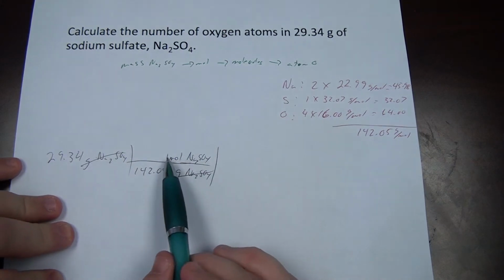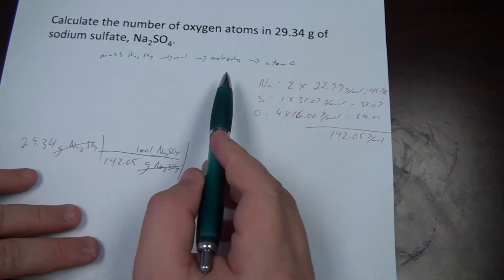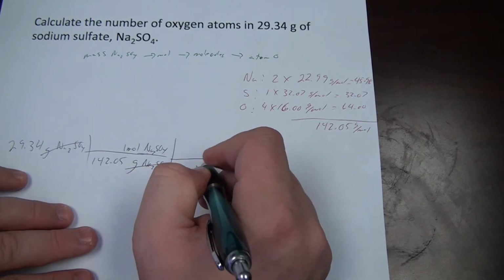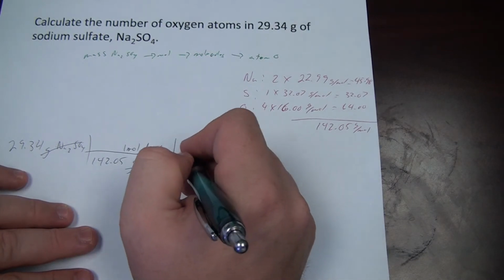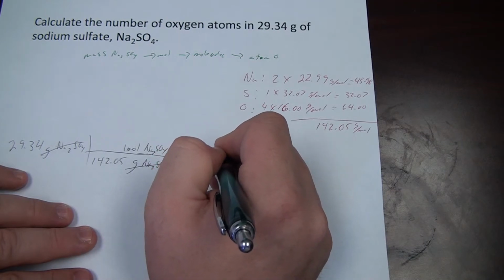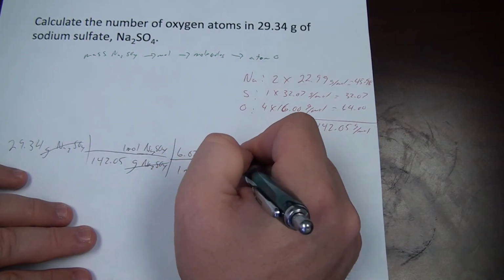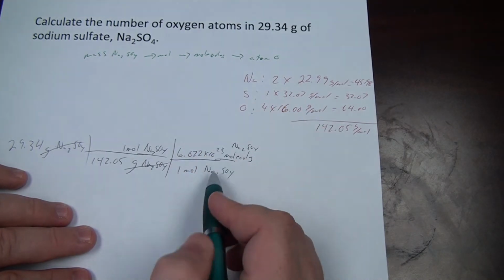Do that math, we're now left with moles. We don't want moles, we want molecules. So from the definition of a mole, for every 1 mole of Na2SO4, we get Avogadro's number of molecules of Na2SO4.